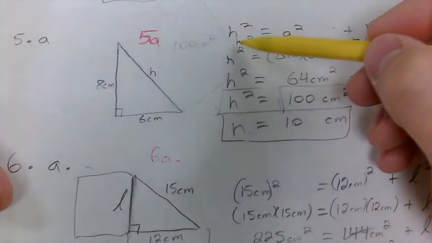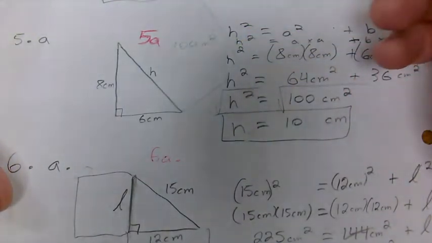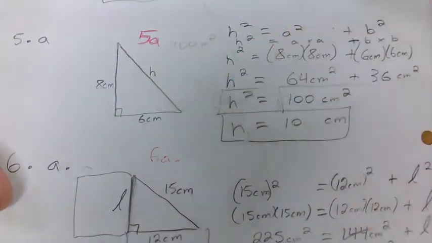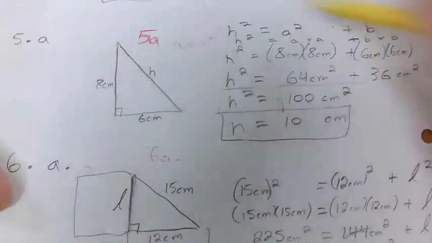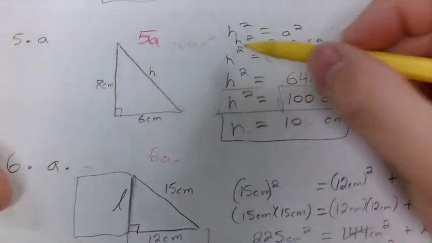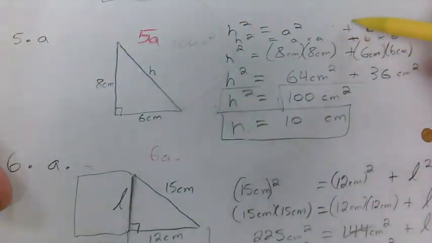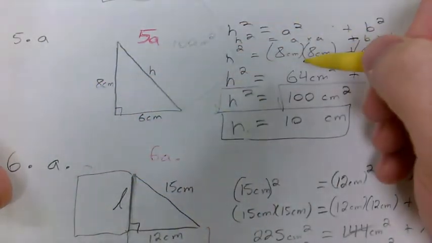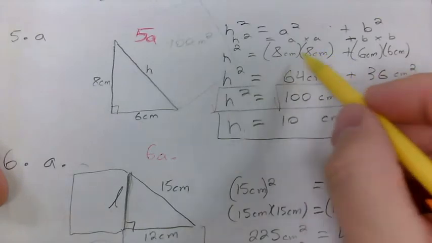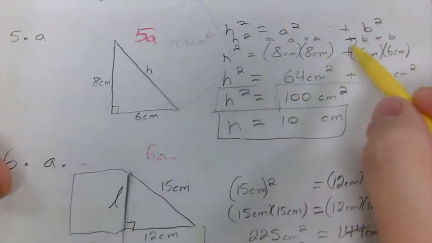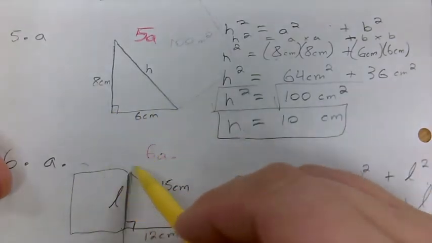So let's look at this. H squared is what we're trying to find out. I've been using C squared before, but H squared is what I've decided this is going to be called. The variable doesn't matter as long as you keep it the same through that whole question. So H squared equals A squared, which is this one over here, plus B squared, which is this over here. So to square a number means to multiply it by itself, right? So 8 centimeters times 8 centimeters plus 6 centimeters times 6 centimeters.